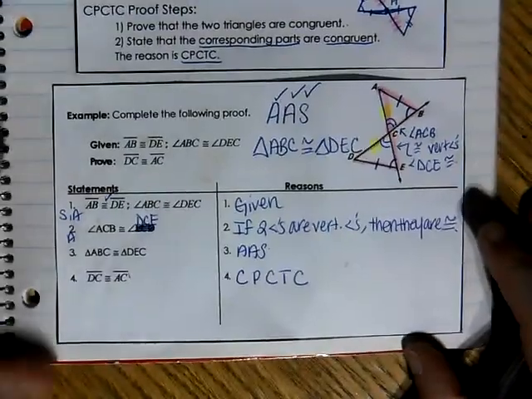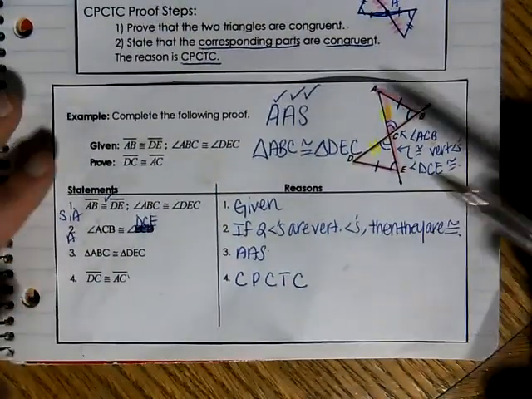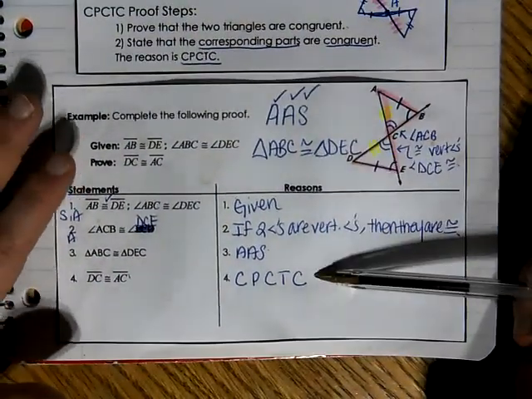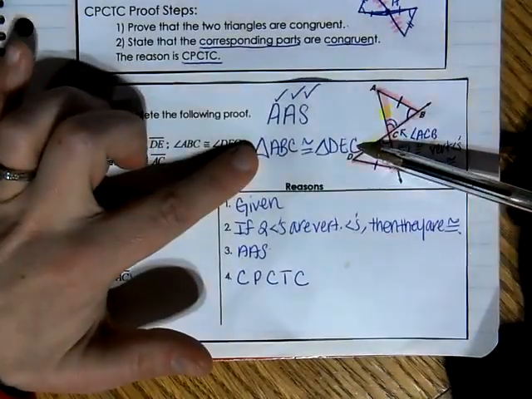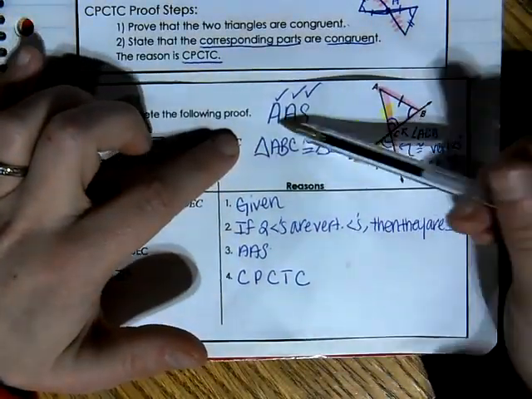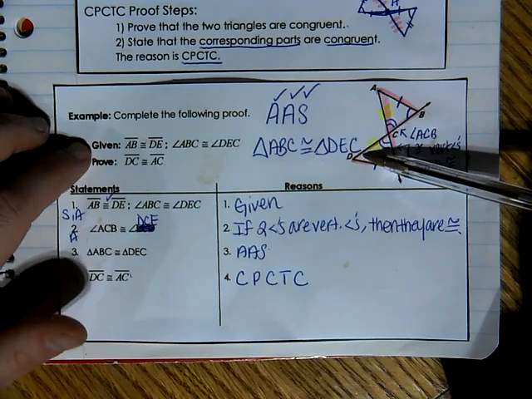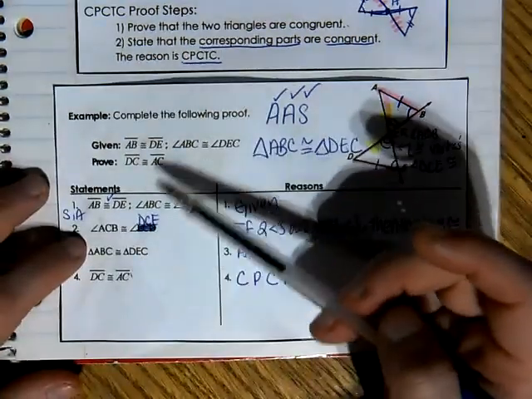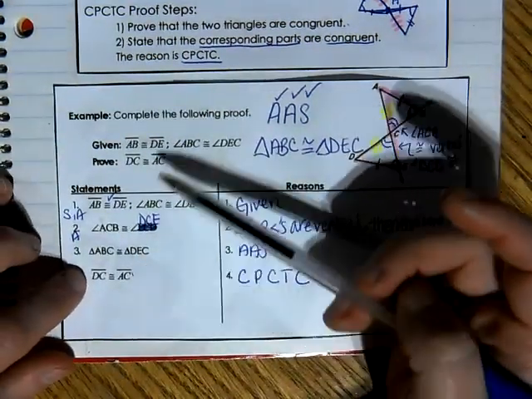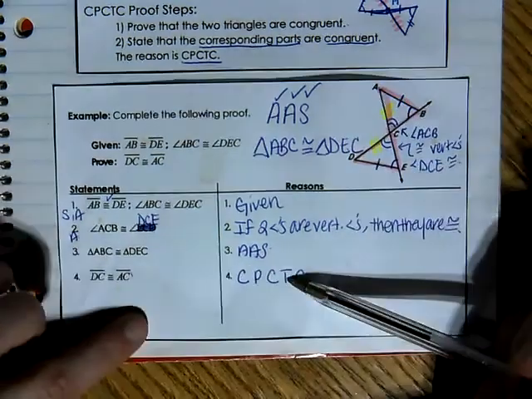And that's what a proof looks like. It's the same exact proof that we did before, only a couple of extra steps are added. The first extra step is that we're going to have to come up with our own triangle congruent statement. Our last step is that we're going to have to say that a part, whatever you're trying to prove, is congruent.